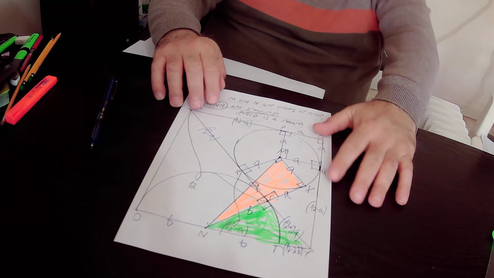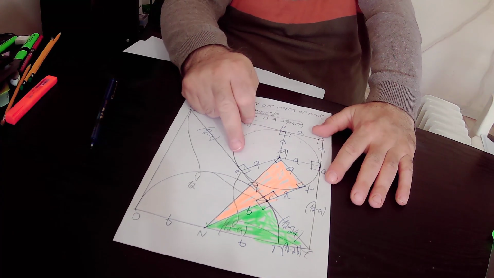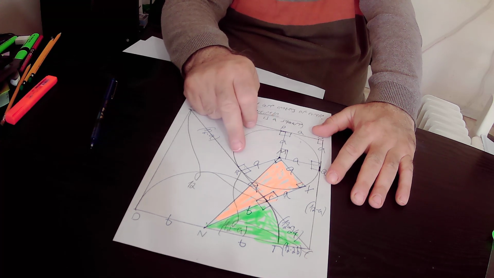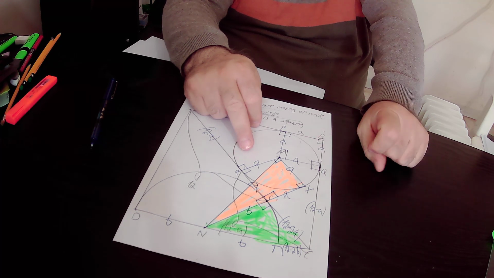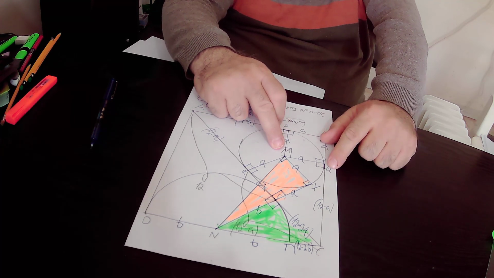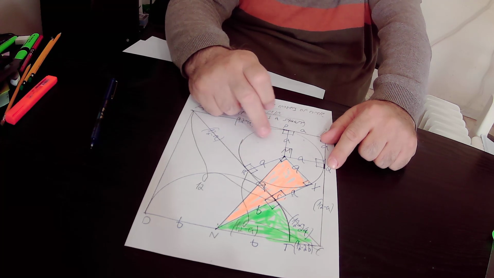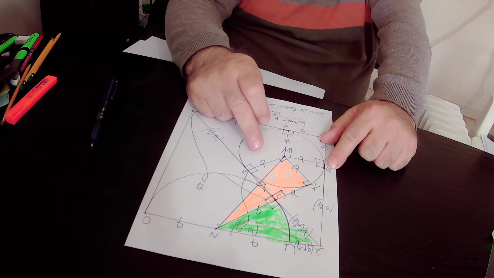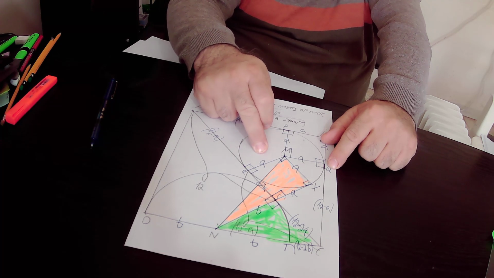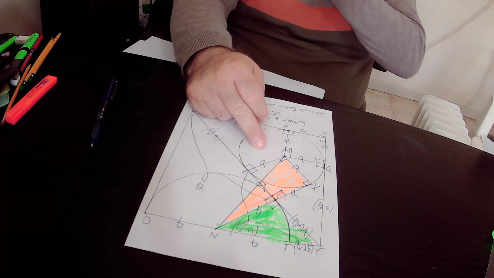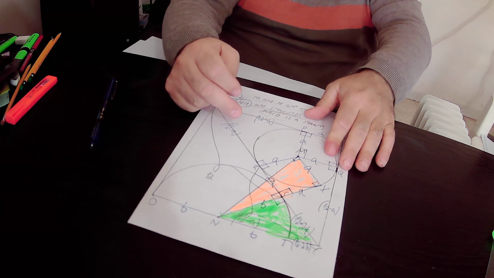Then we joined points M and R together by a straight line. MR is the radius of this circle because it starts from the center of the circle and ends at point R, that is the point on this circle itself. Therefore, MR is the radius of this circle, that is to say it equals A.